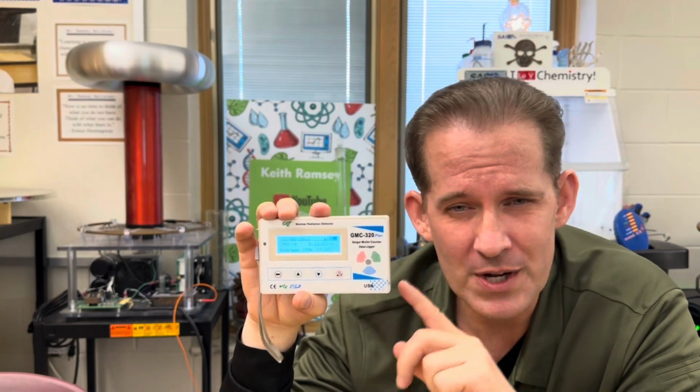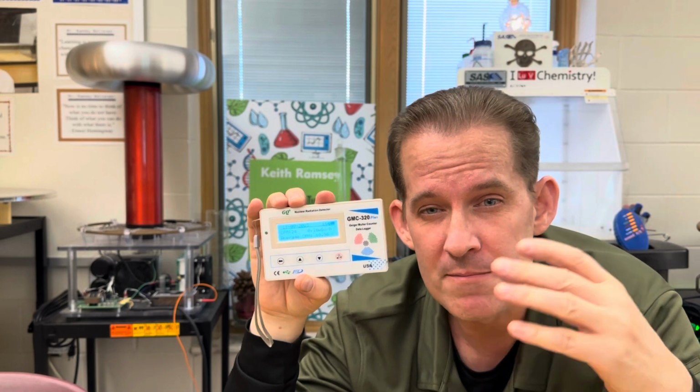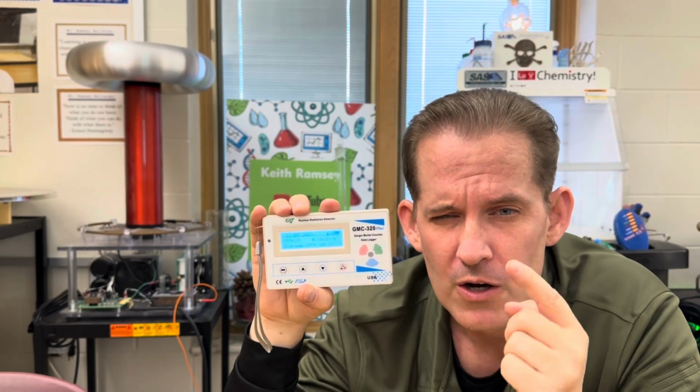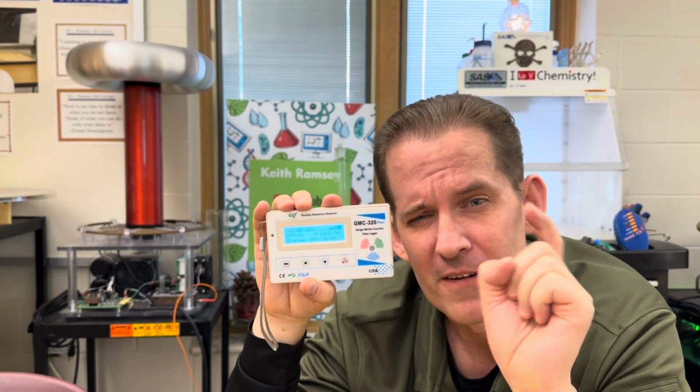So what I want to see is what happens when we get our Geiger counter close to uranium-238 as it emits alpha radiation and decays into thorium-234. What will happen to my Geiger counter? Let's find out.